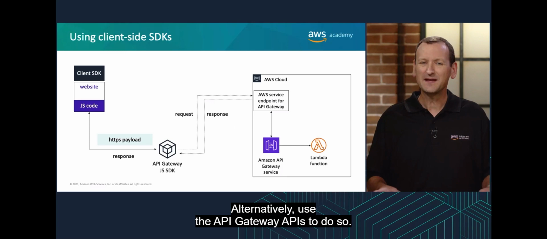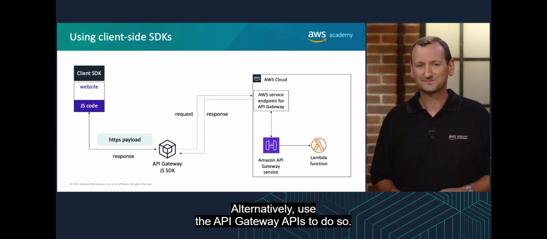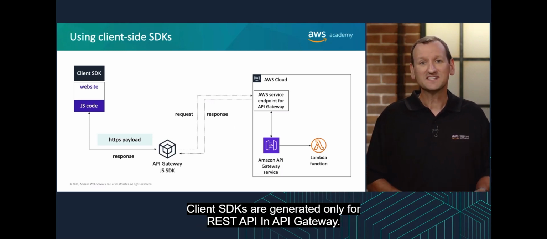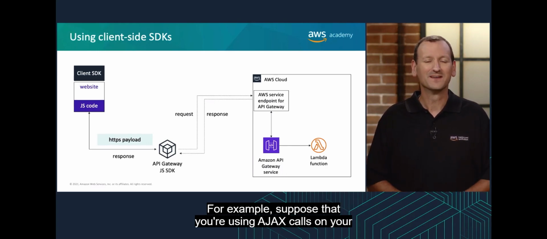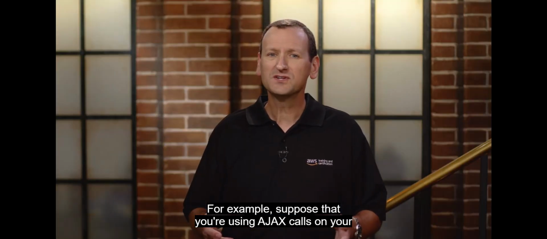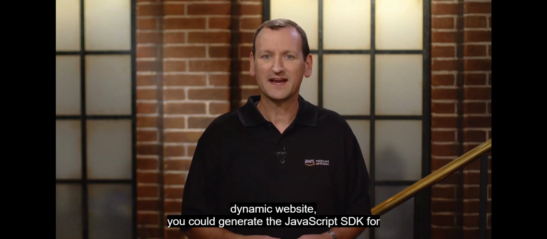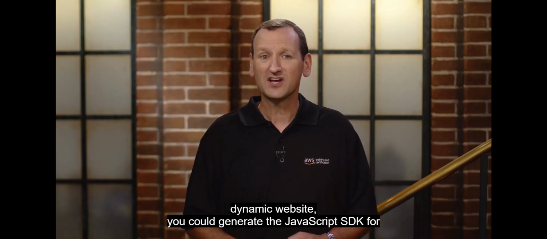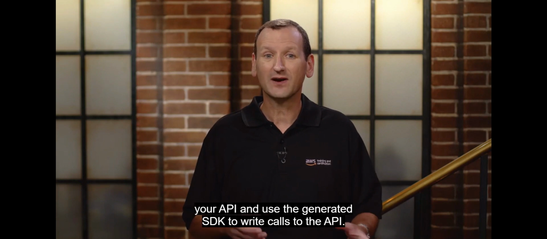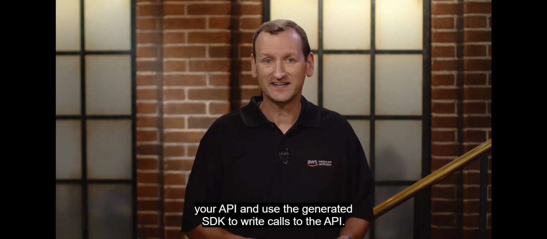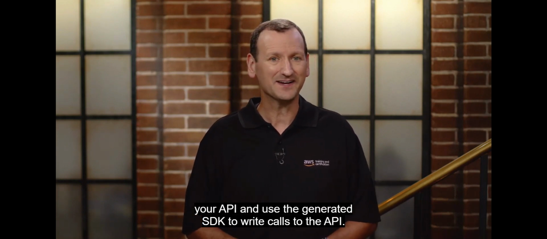Alternatively, use the API Gateway APIs to do so. Client SDKs are generated only for REST APIs in API Gateway. For example, suppose that you're using AJAX calls on your dynamic website. You could generate the JavaScript SDK for your API and use the generated SDK to write calls to the API.